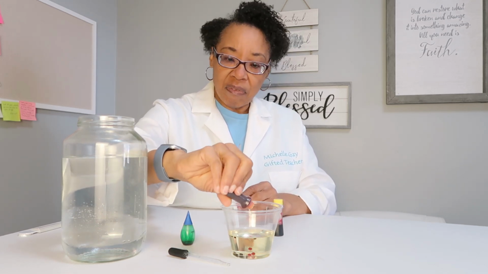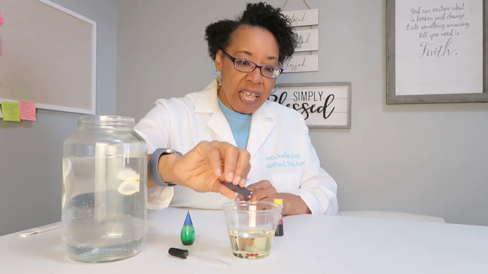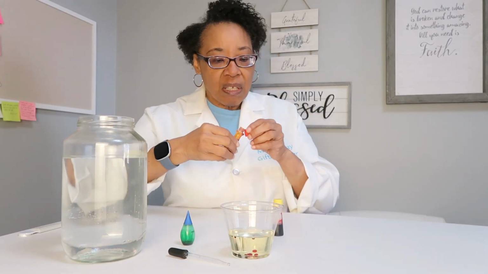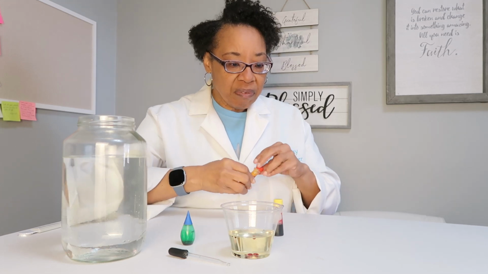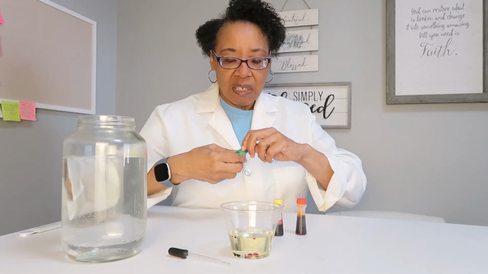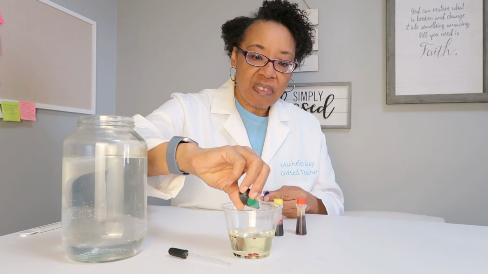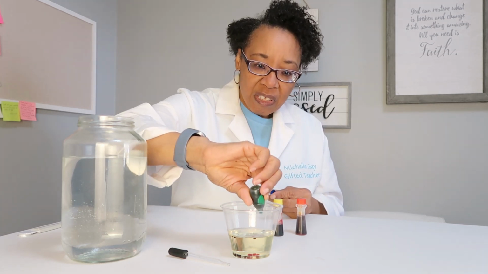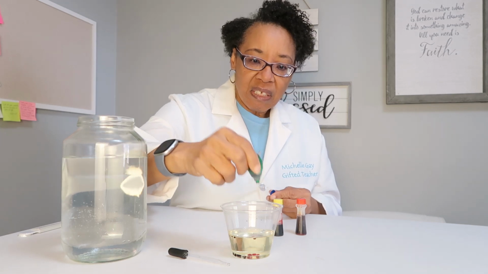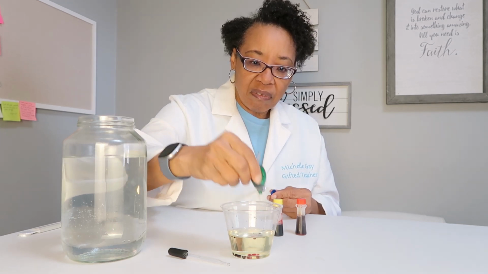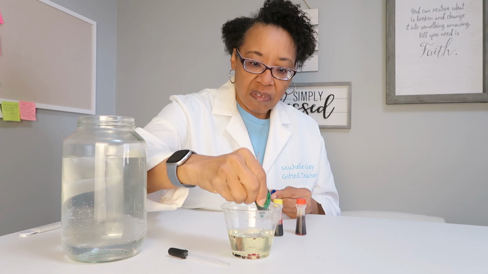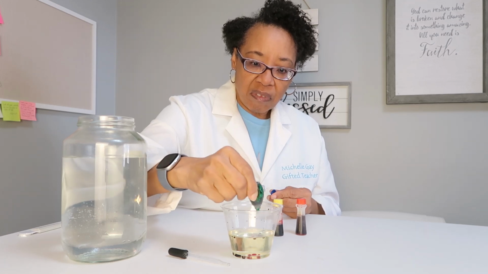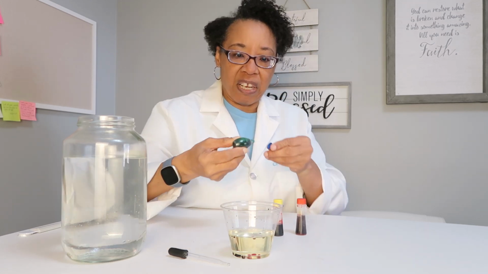I'm using red, blue, green. This cap has a yellow cap. We're a little low on green.